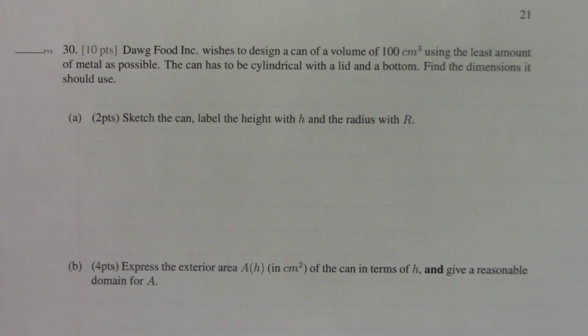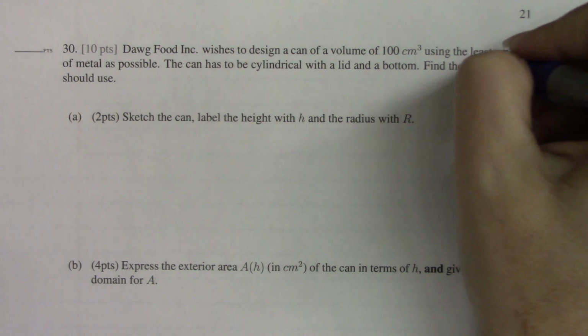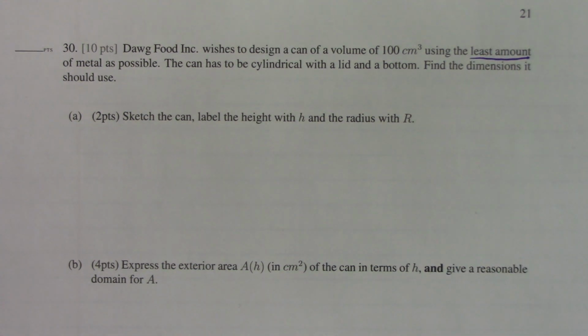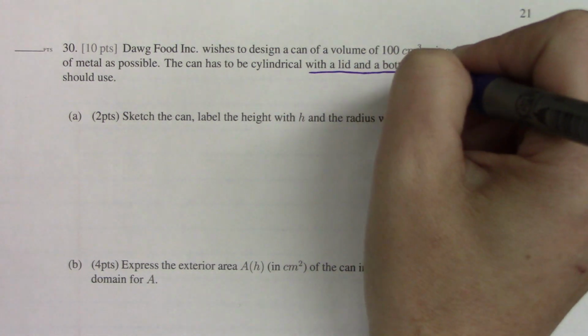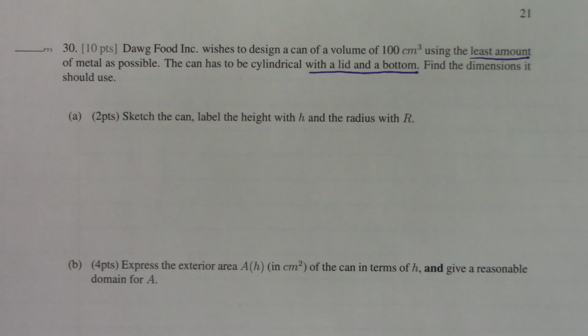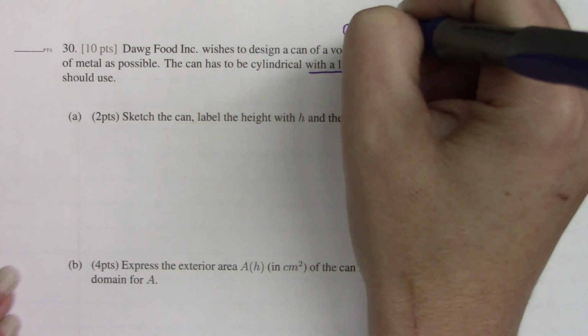Number 30, Dog Food Inc. wishes to design a can of volume 100 centimeters cubed using the least amount of metal as possible. Okay, so least amount is important. The can has to be cylindrical with a lid and a bottom, so that is important too. There's a top and a bottom, and it says find the dimensions it should use. So this is going to be an optimization problem.